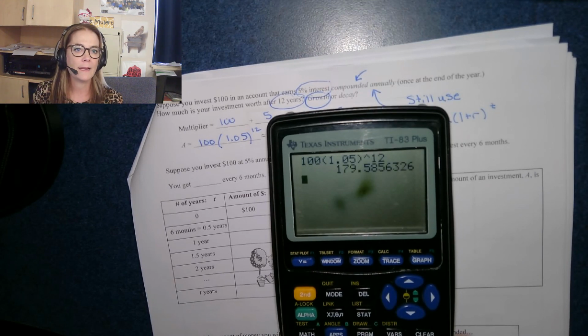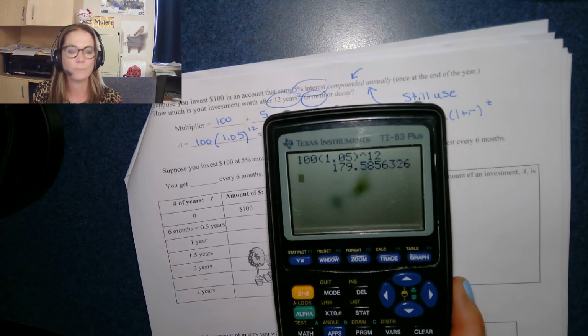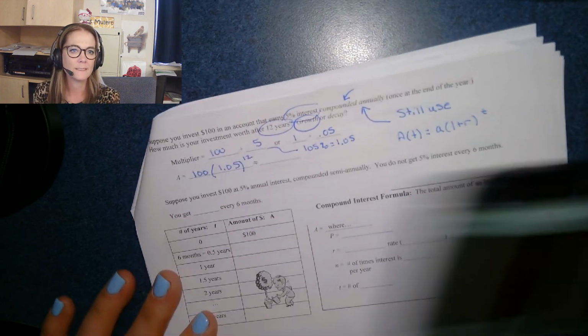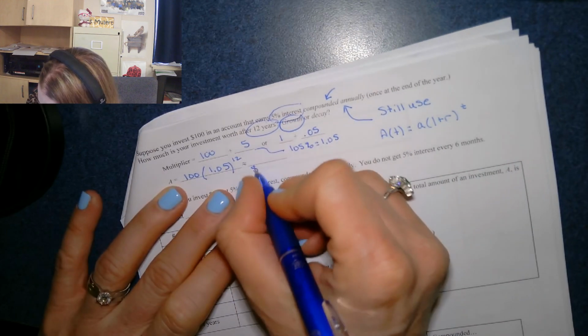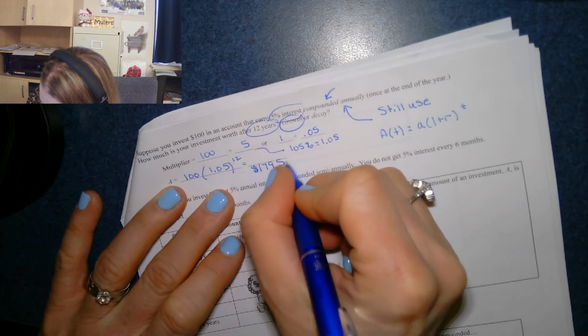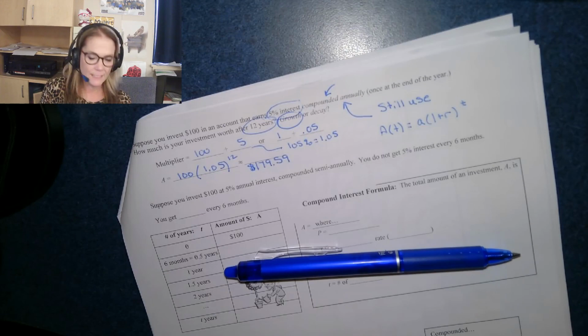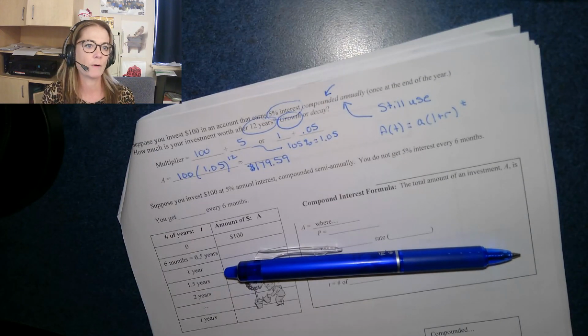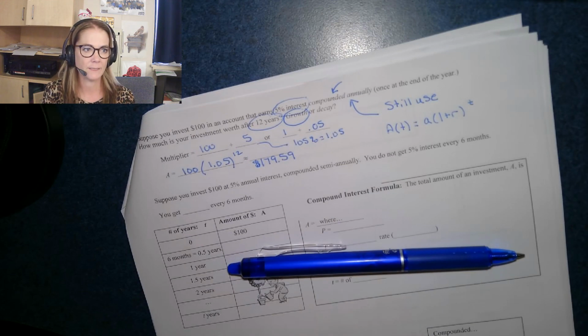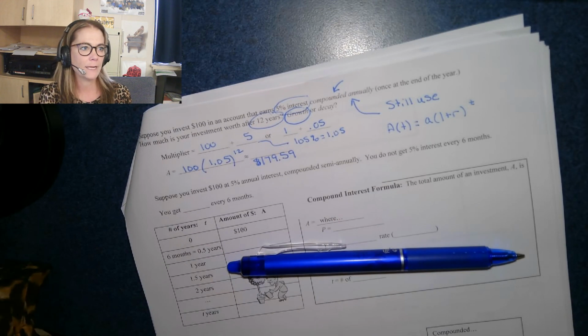And after 12 years, you'll get about $179.59. And you might be wondering why it's not just $5 every year. It's more than $5 the next year because you're now earning interest on $105. So it's not just a straight even $5 every year. All right, I'm going to take a little break, and I'll be right back.